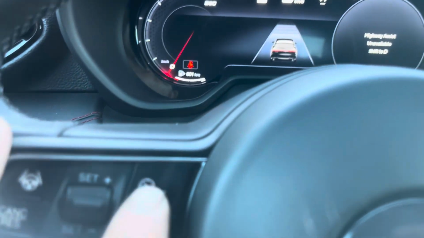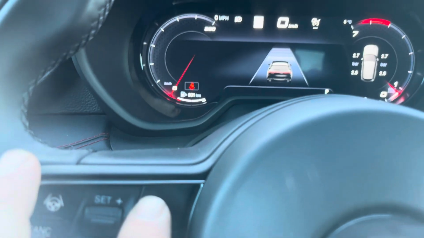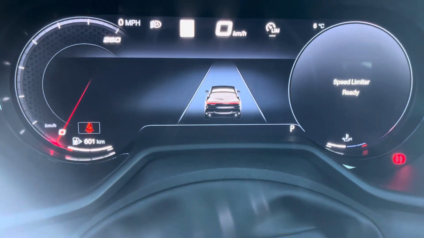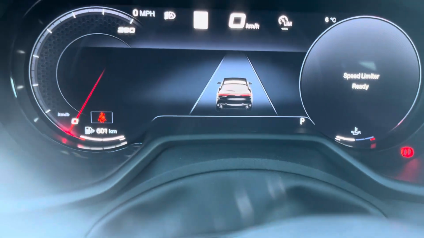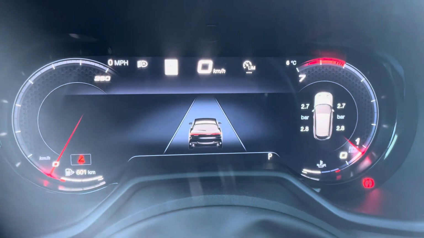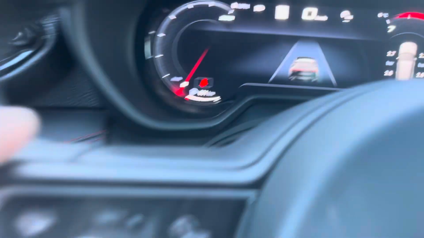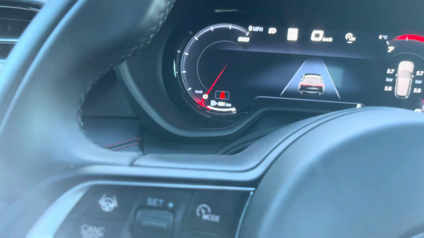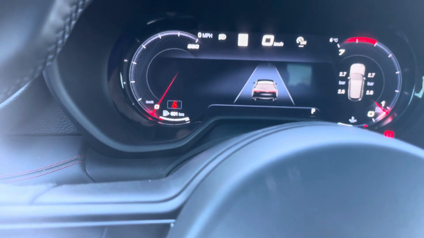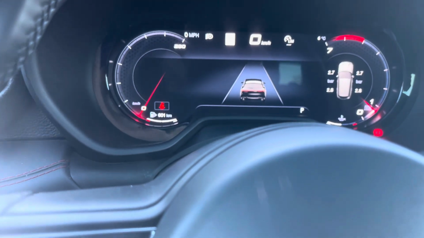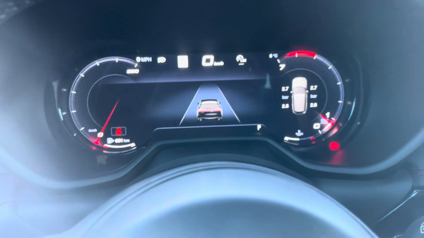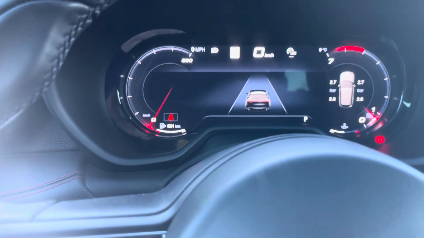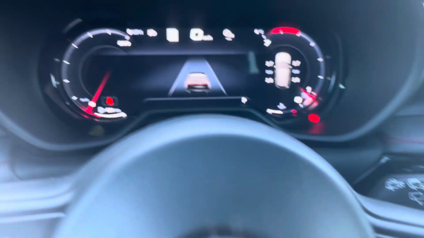The other thing here is, we go through the limiter, get to the limiter there. See, now it's the limiter up there. And you just get to a speed, you press plus, scroll up on this button, and it will set your speed limit, if that makes sense. It doesn't really use the control of the gas like a cruise control does, but you step on the gas.